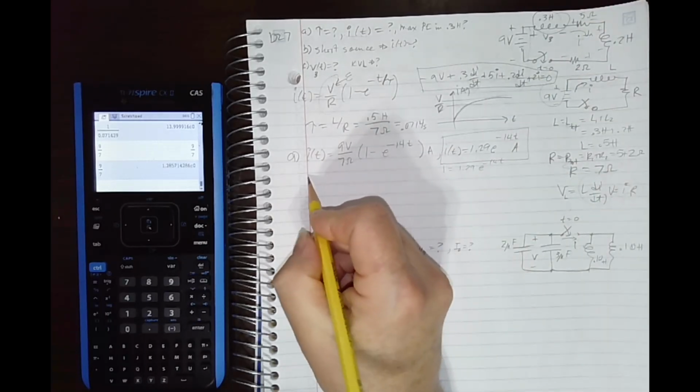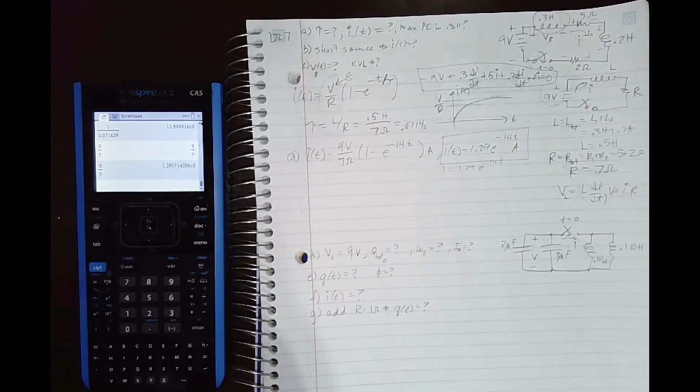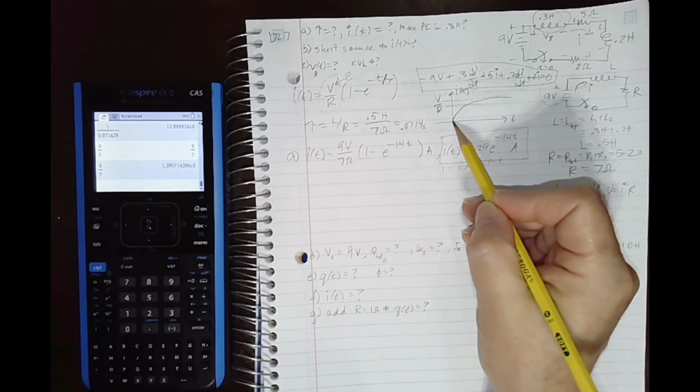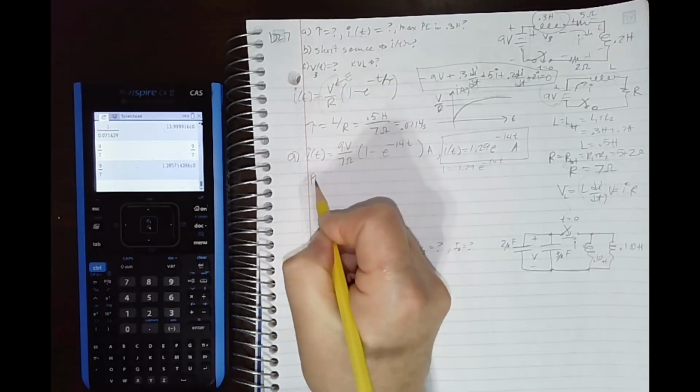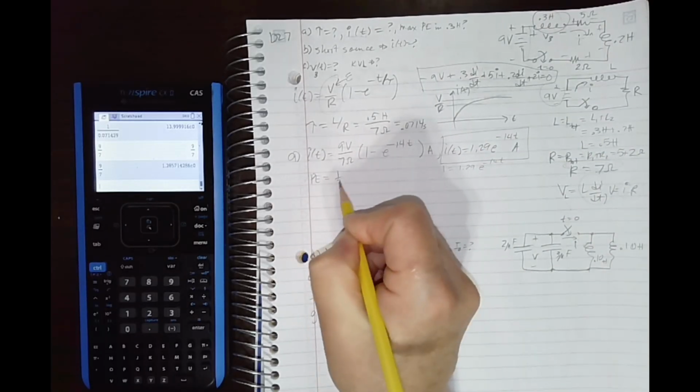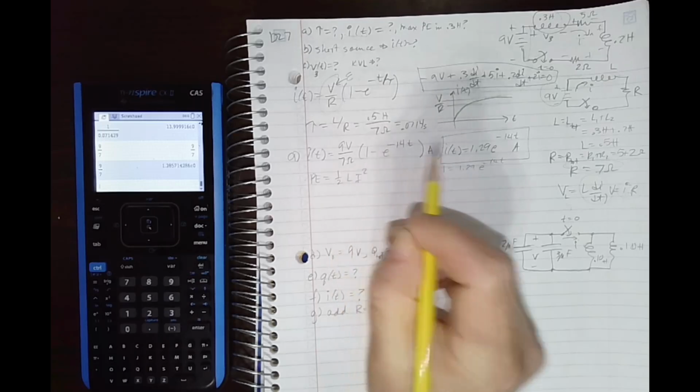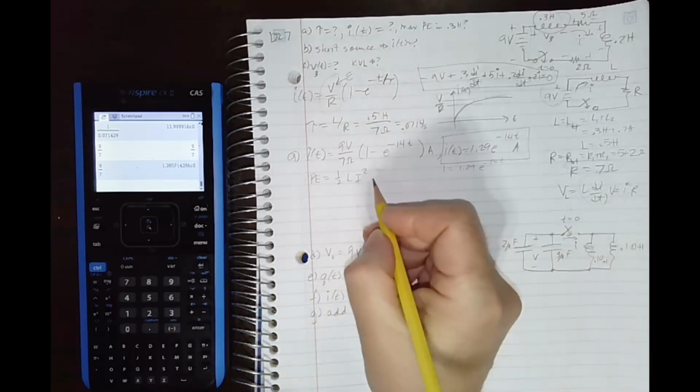Okay, what is the maximum potential energy in this inductor? Okay, so max potential energy in the inductor. So when is that going to happen? What time value is that going to happen? Well, first off, let's look at the potential energy equation. So potential energy for an inductor is 1/2 L i squared. Little i, big I, it doesn't matter.